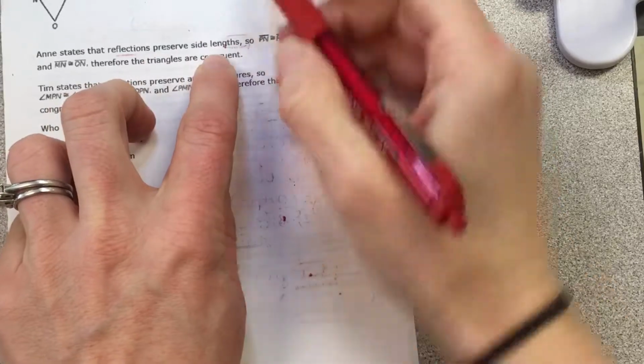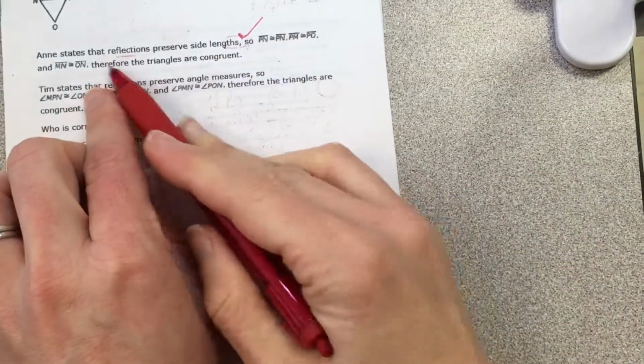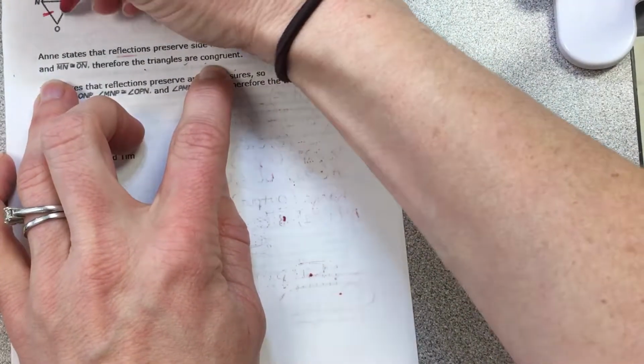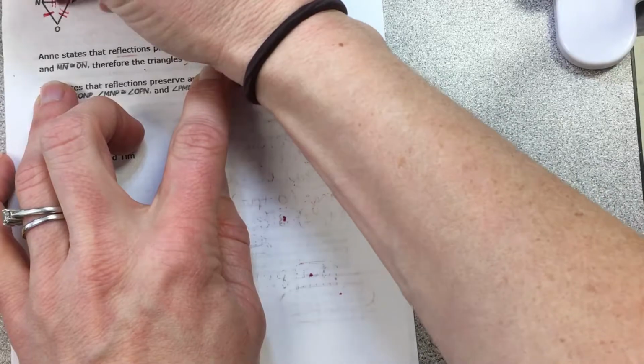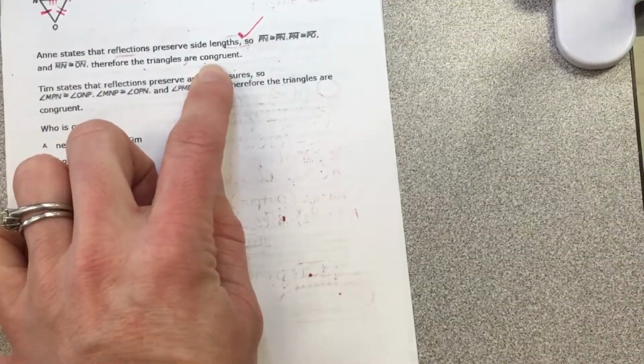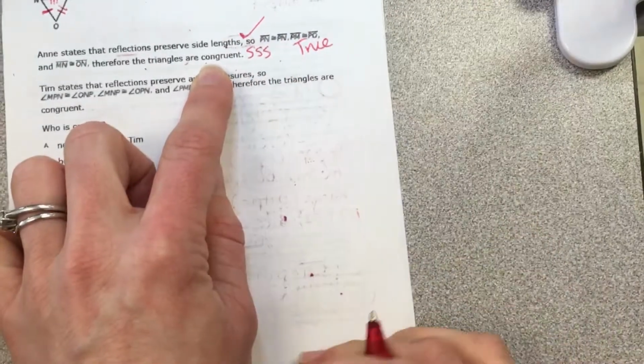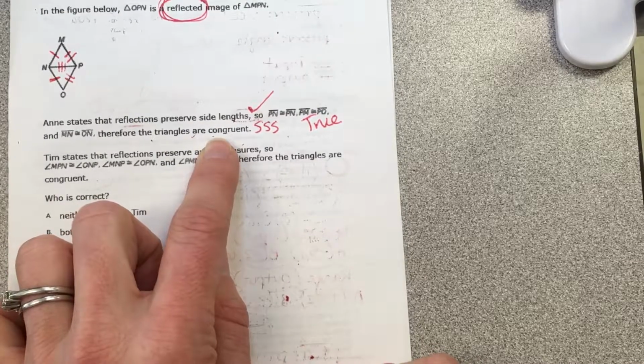When you reflect something, does it preserve side lengths? Yes. Therefore, the triangles are congruent. So she's saying this side is the same as this side, this one's the same as this one, and these they share. So are the triangles congruent? Yes, by side, side, side. So all of that is true.